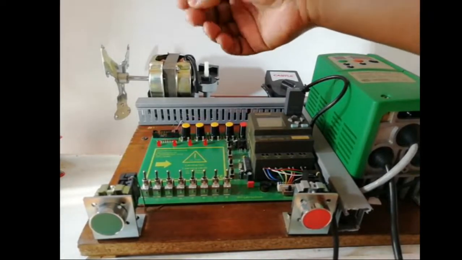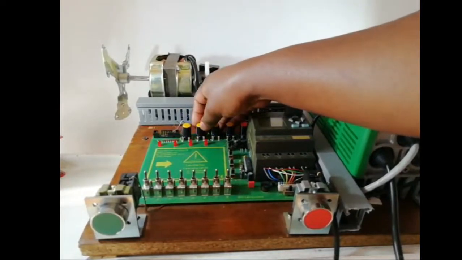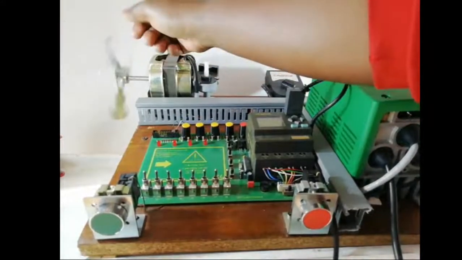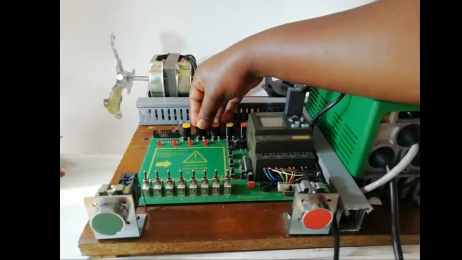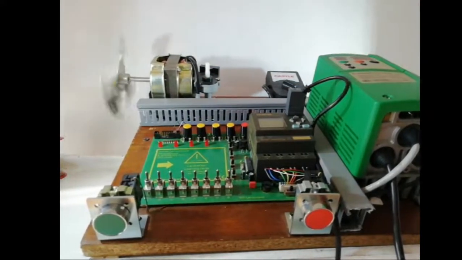Since I said it only starts to run from 20 RPM, I'm pushing up my potentiometer. It's now at 20, but the motor needs a bit of a push, right? Let me just increase it a little bit. All right, now it manages to run by itself.